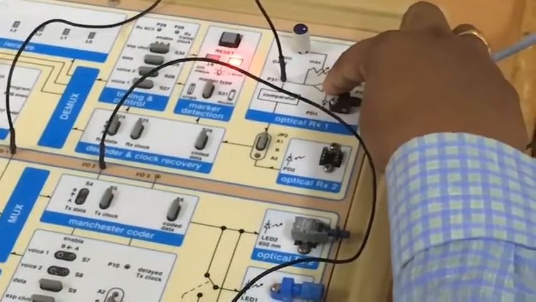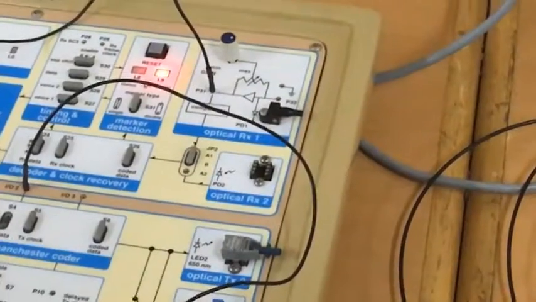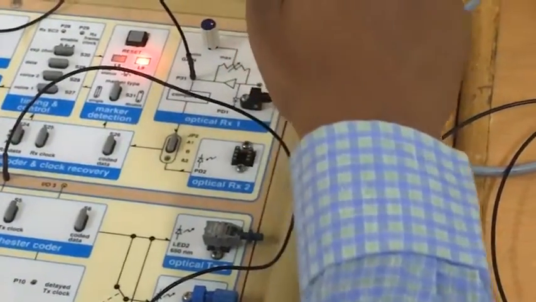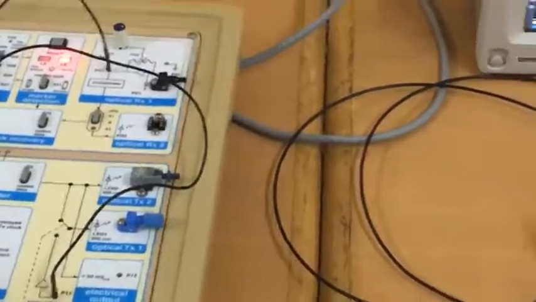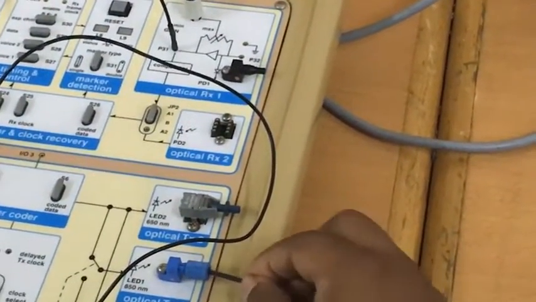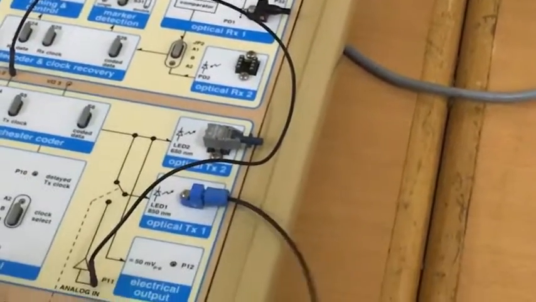This is the driver unit. If your gain factor is very low, you can adjust this knob. Now I am going to insert the optical fiber of 850 nanometer, so that the IR signal is connected to the optical receiver.